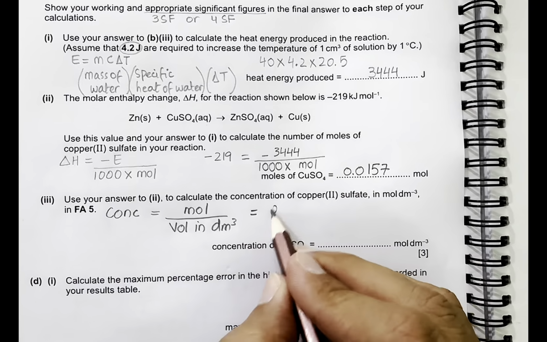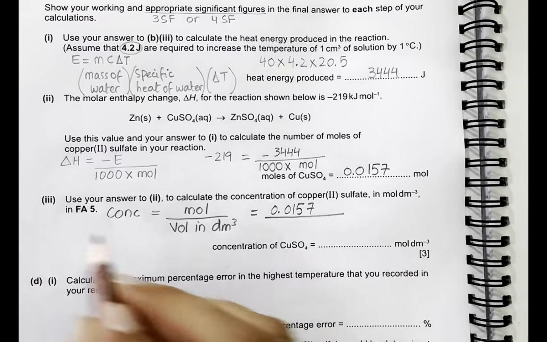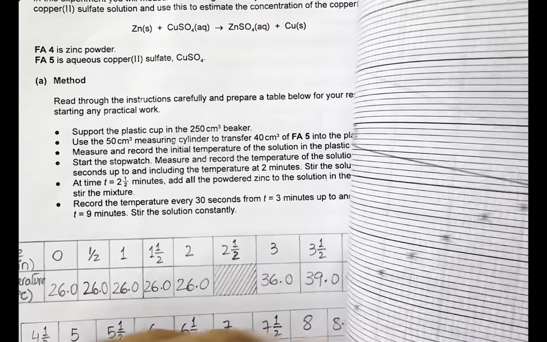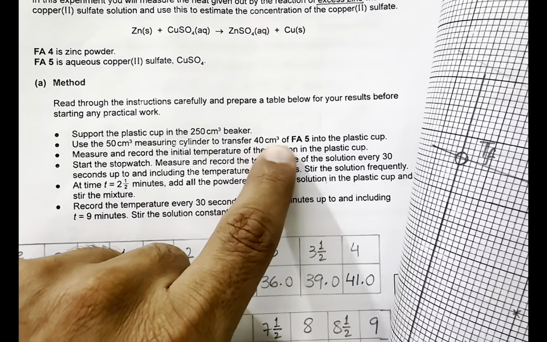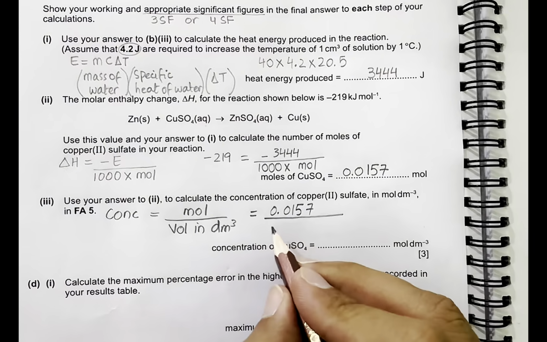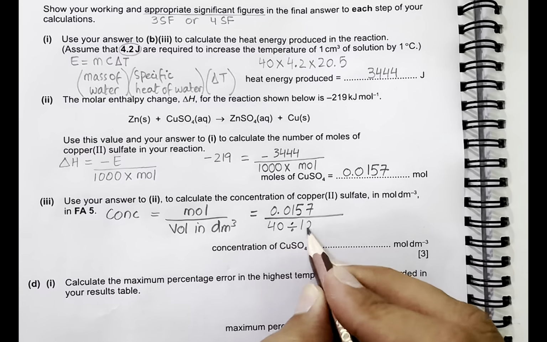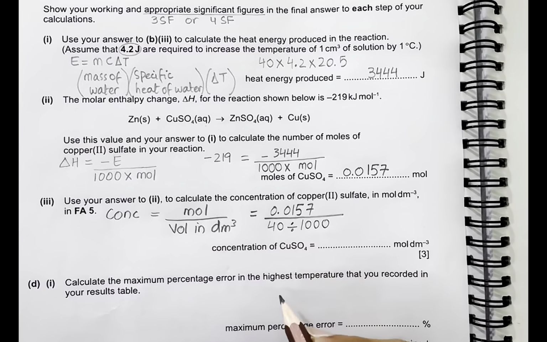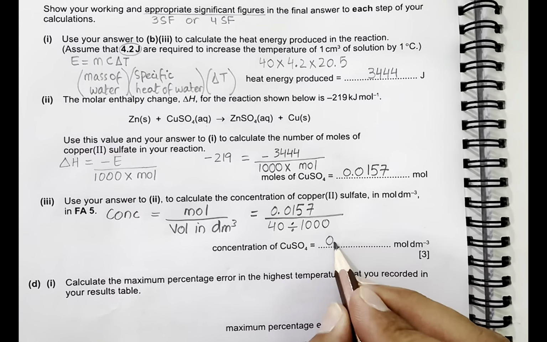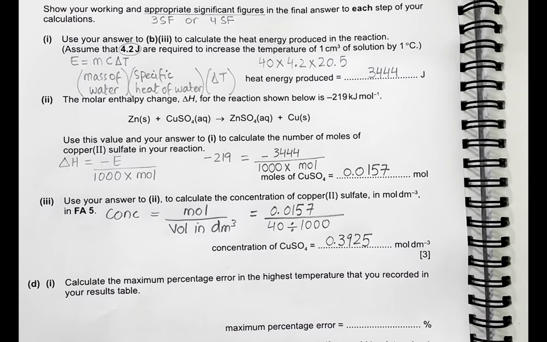Moles are 0.0157 divided by the volume of FA5, which we have taken previously as 40 centimeter cube of FA5 was taken. Therefore, we will take the volume here as 40. It was in centimeter cube, so divided by 1000 to make it in decimeter cube. And the answer for this calculation of concentration is 0.3925 moles per dm cube.